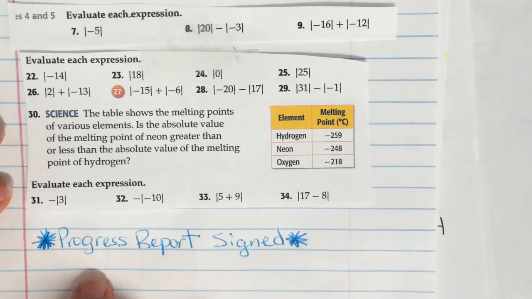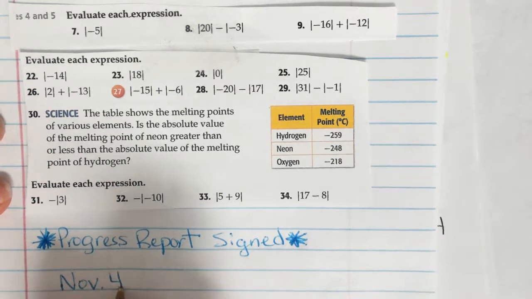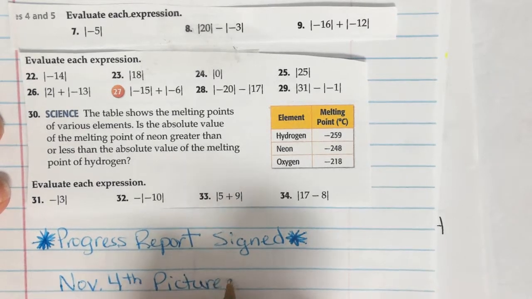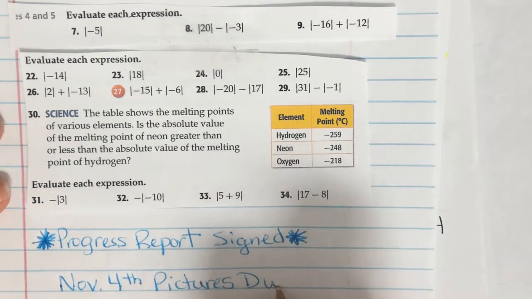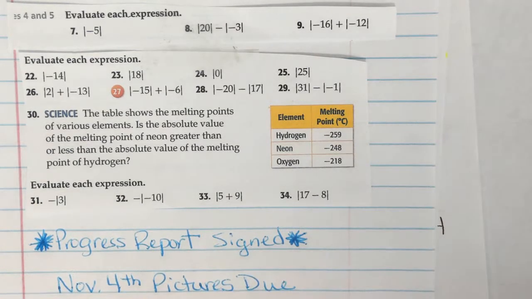Another reminder is November 4th is when pictures are due. Your kids receive their picture proofs in PE, and their picture proofs are due November the 4th.